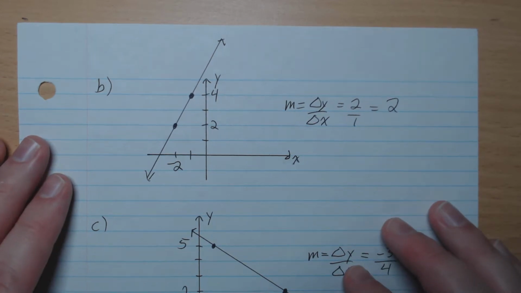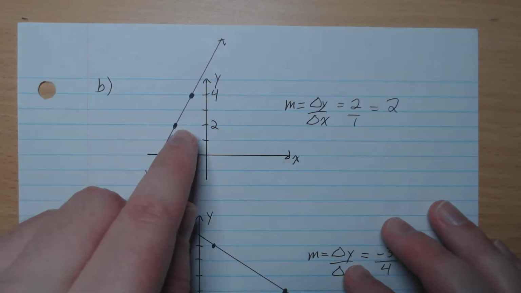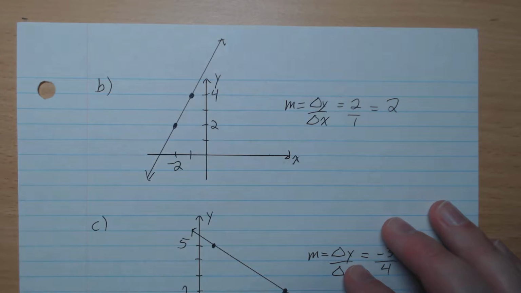B. Change in x, we go over by 1, up by 2. So our slope here is 2. Positive slope again, going in that direction.